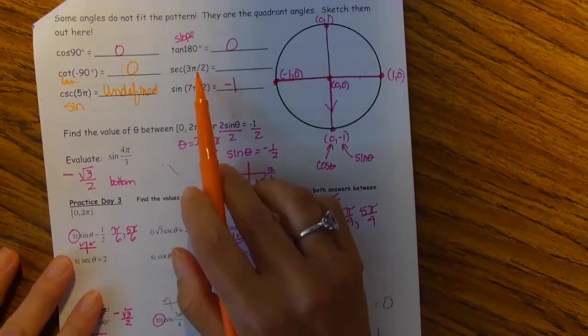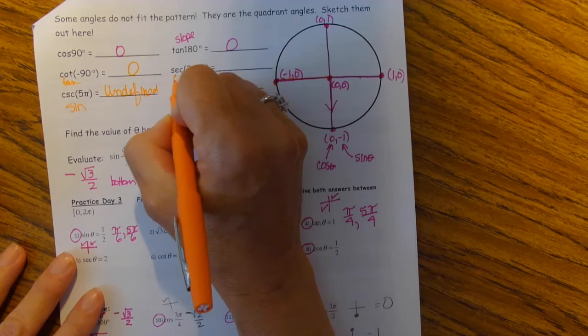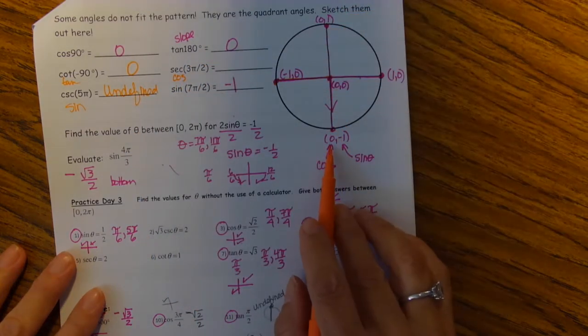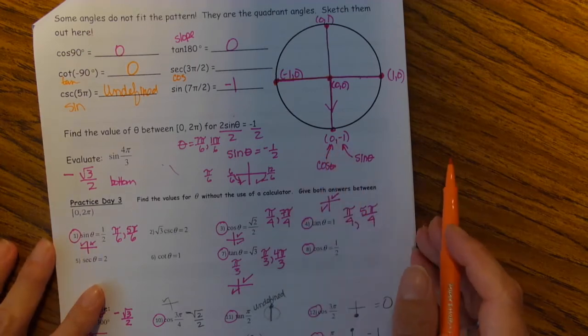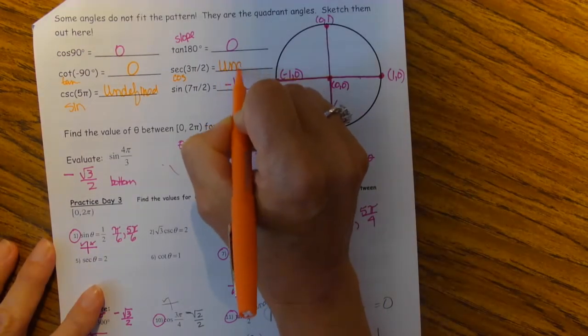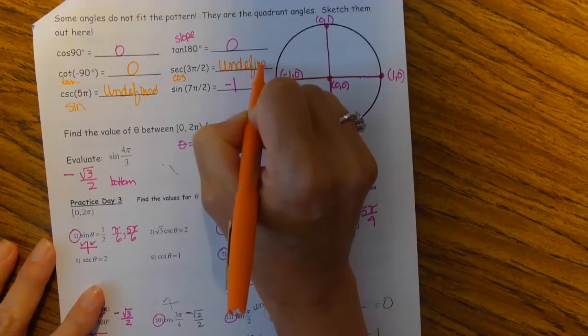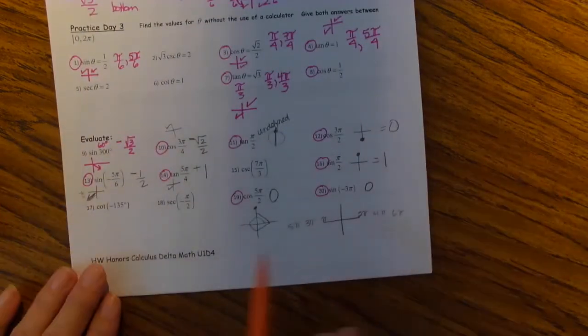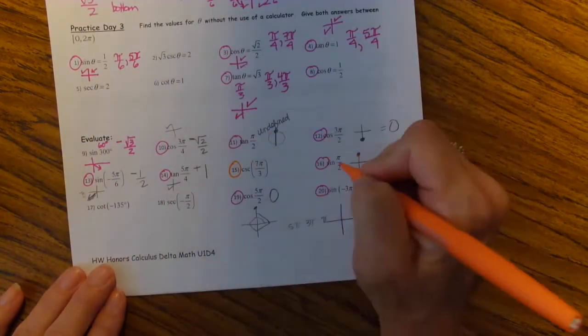Okay, secant of 3 pi over 2. I don't know secant, so I'm going to do cosine. I go to the bottom. What is cosine down here? 0. And what is 0 flipped? All right, this is not so bad. We're on a roll, so I'm gonna go do the ones that we hadn't done yet.